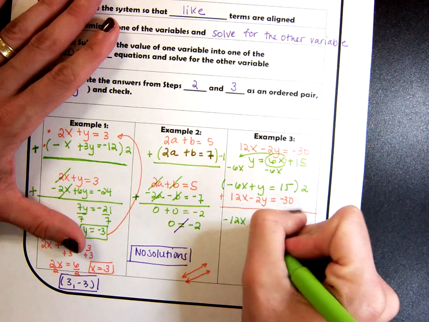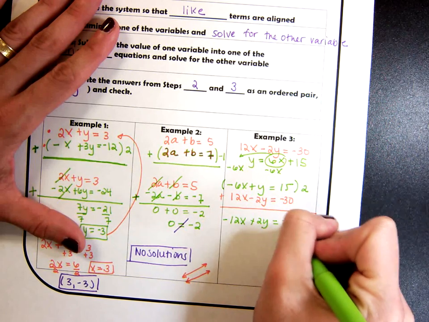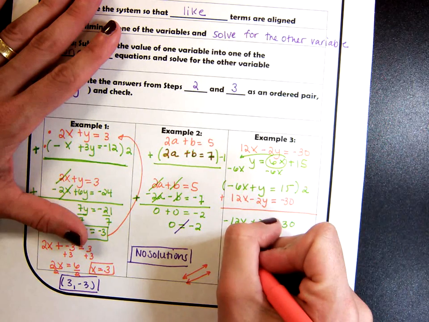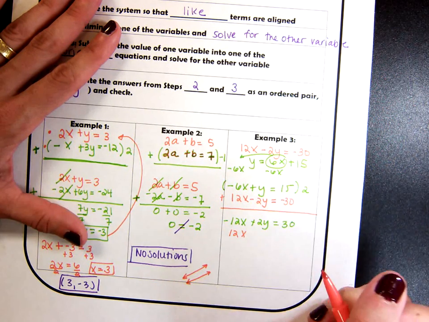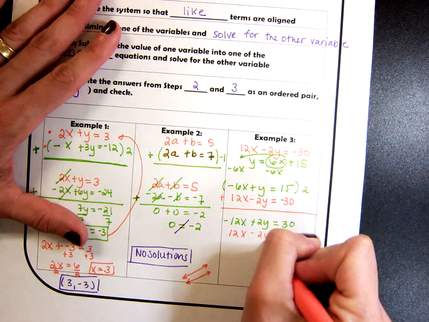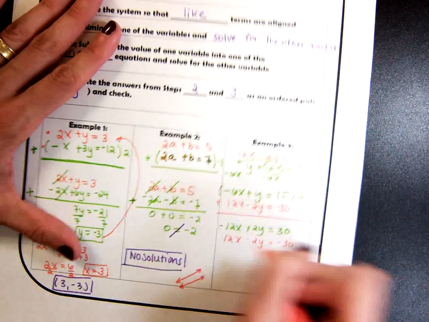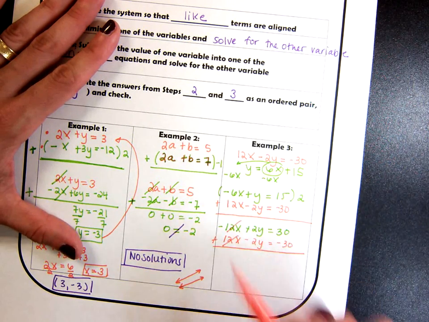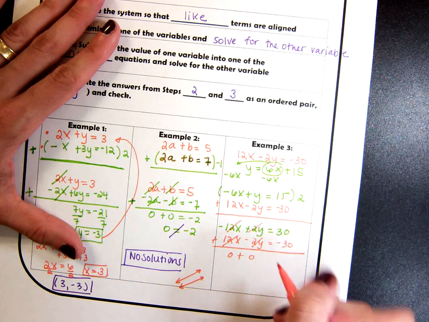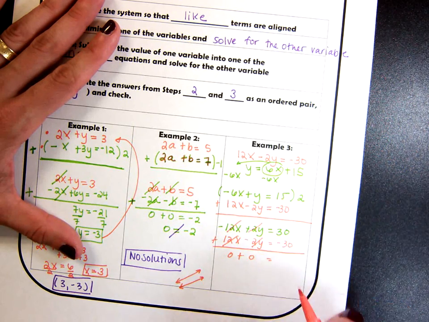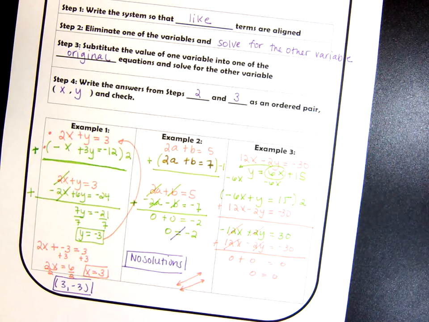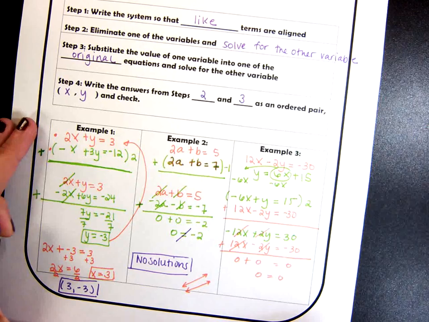Okay, so I'm going to get -12x plus 2y equals 30. And my bottom equation is 12x minus 2y equals -30. Okay, I'm going to add them together. Those cancel, so I have 0 plus 0. And 30 minus 30 is 0, so 0 equals 0. Remember, that's a true statement. 0 does indeed equal 0.